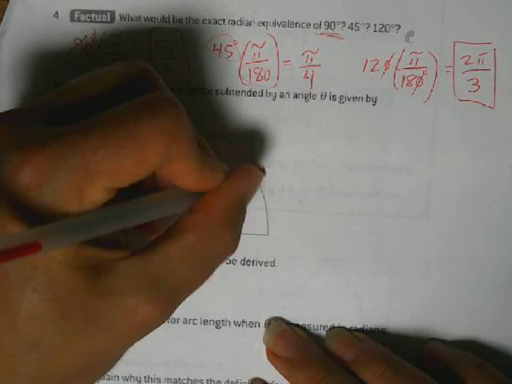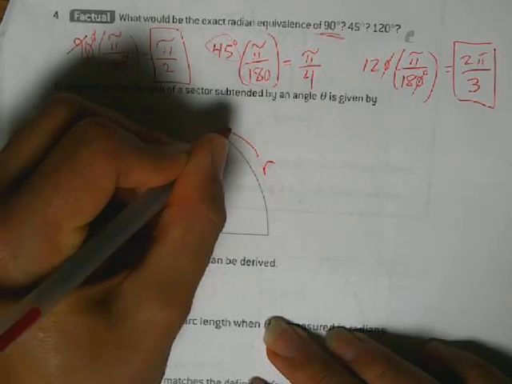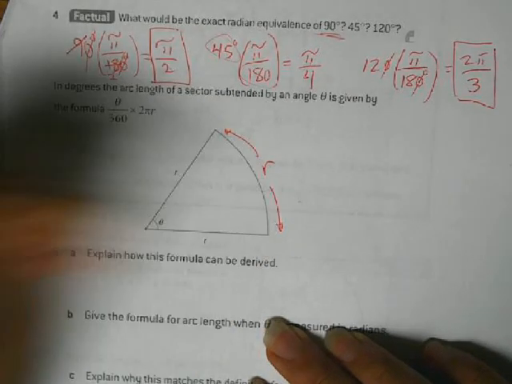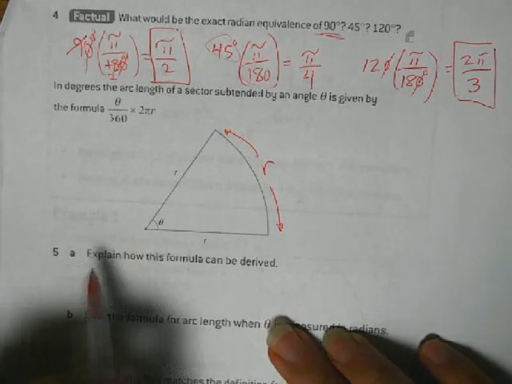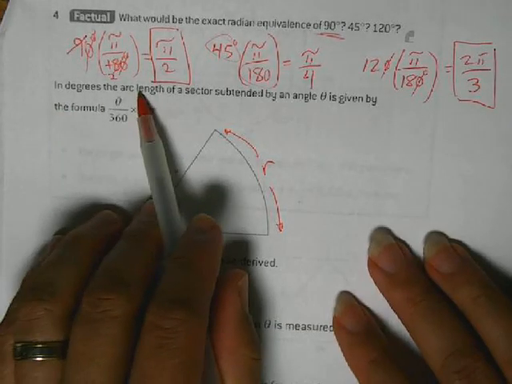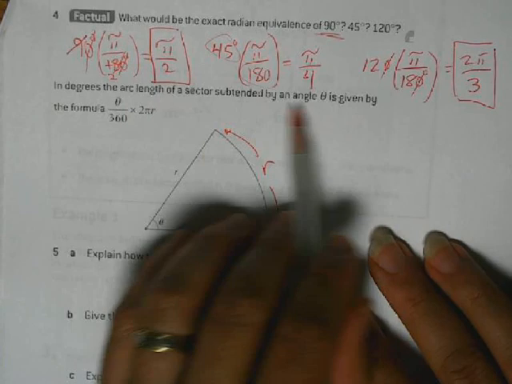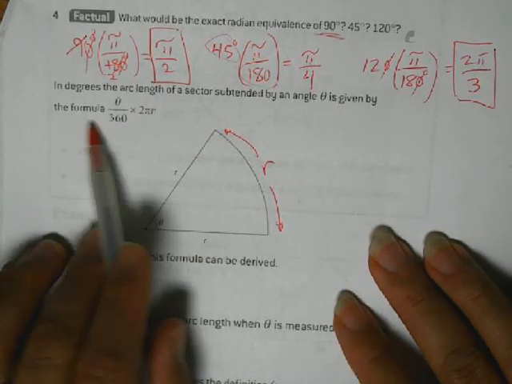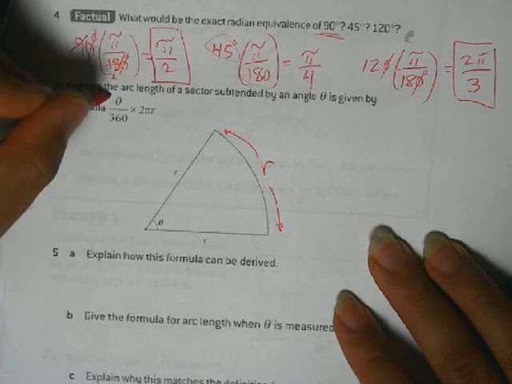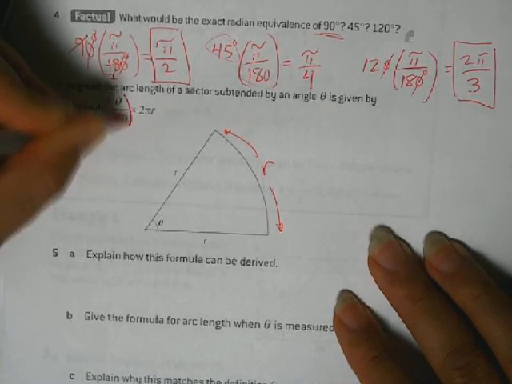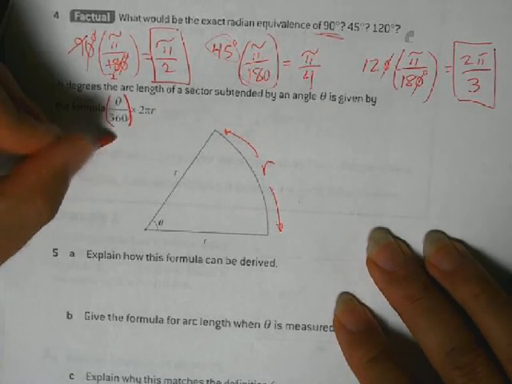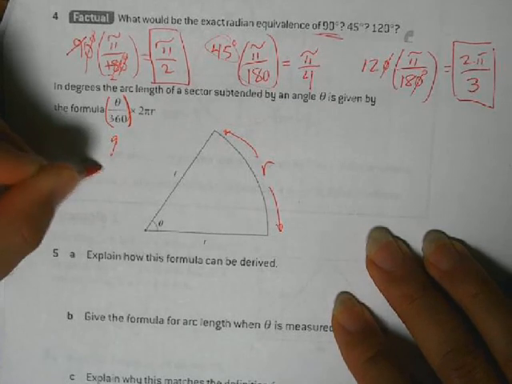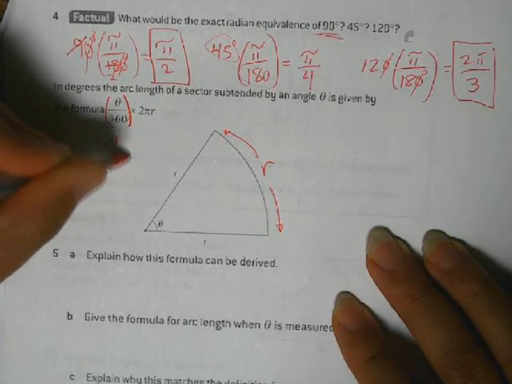So we said this was r. In degrees, the arc length of a sector with this angle is given by this formula. This gives us the fraction of the circle.